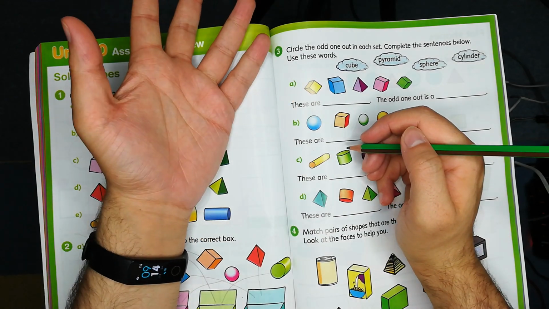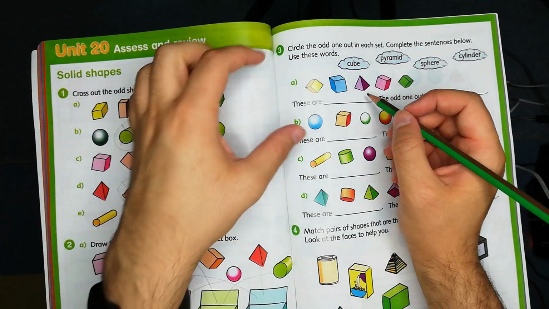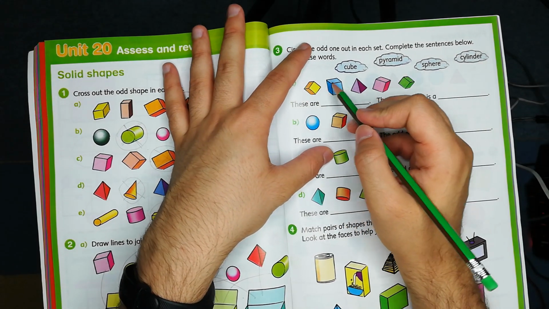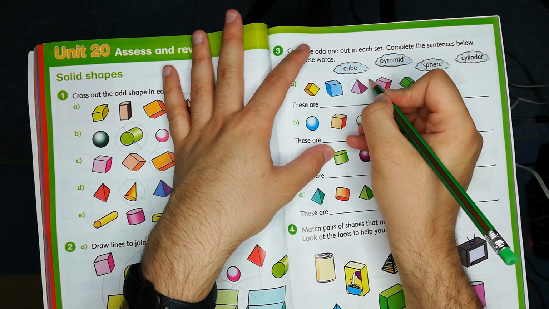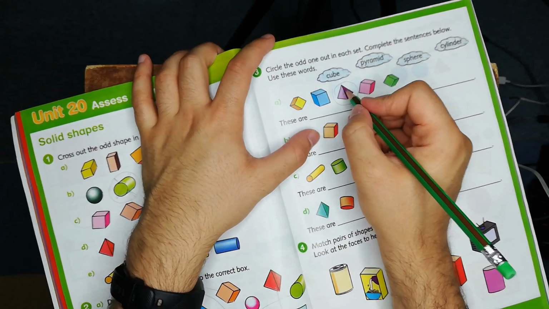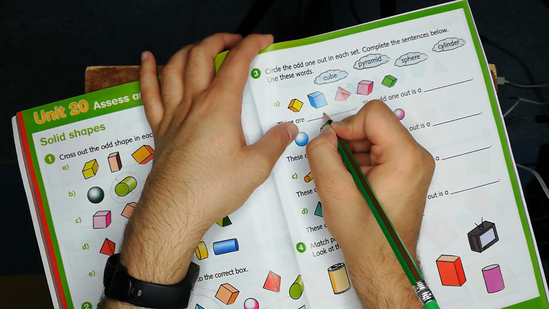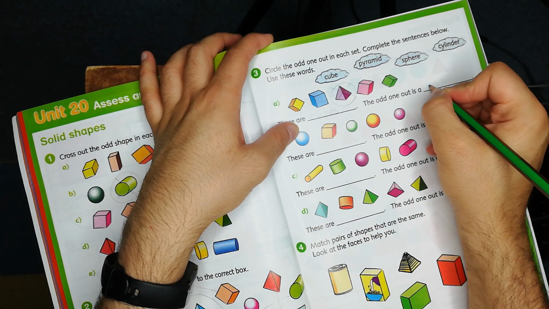One of them is the odd one out, so we have to circle it or cross it out the same way we did here. And then we have to write and finish the sentences here. So here we have a cube, cube, pyramid, cube, cube. The pyramid is the odd one out. So here, just do this. These are cubes. The odd one out is a pyramid.